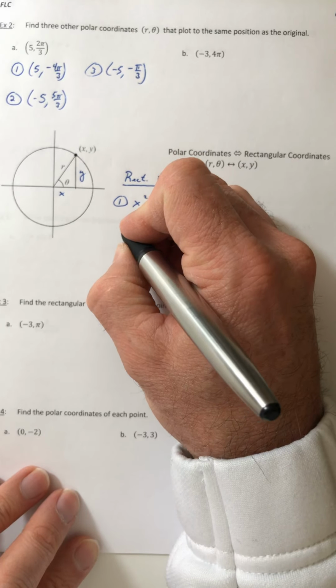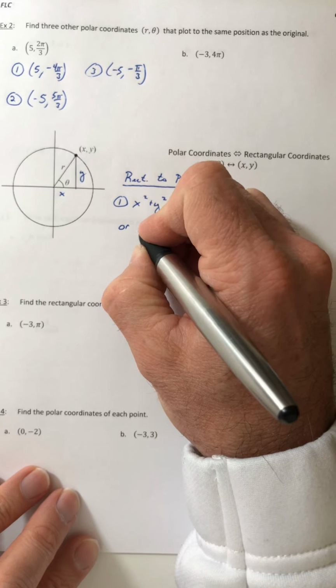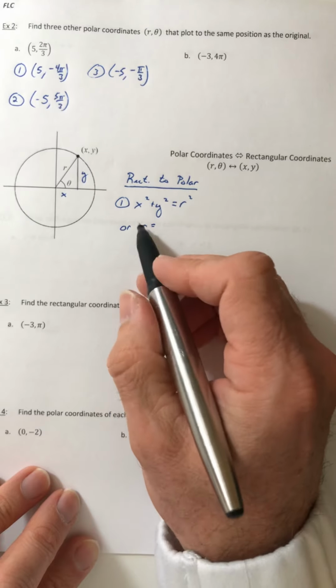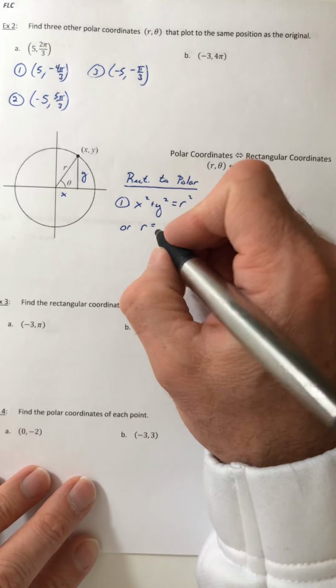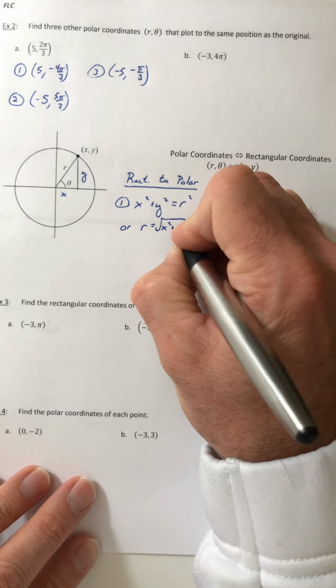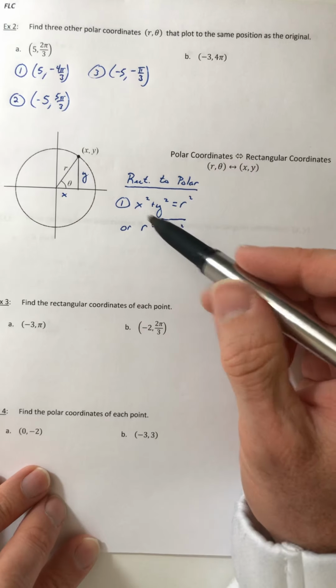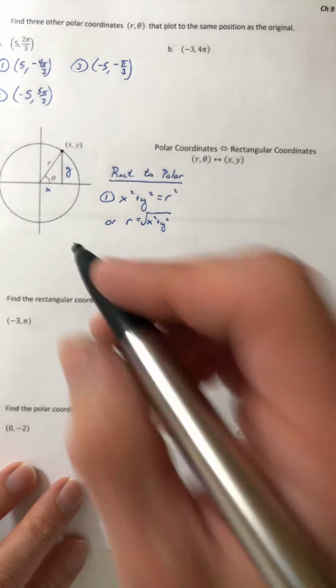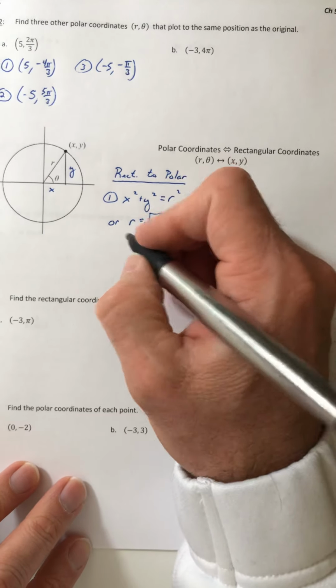Or if you had an r and you wanted to change it into rectangular, you could change it into root x squared plus y squared. So you can go off of either one depending on which one is most practical for you.